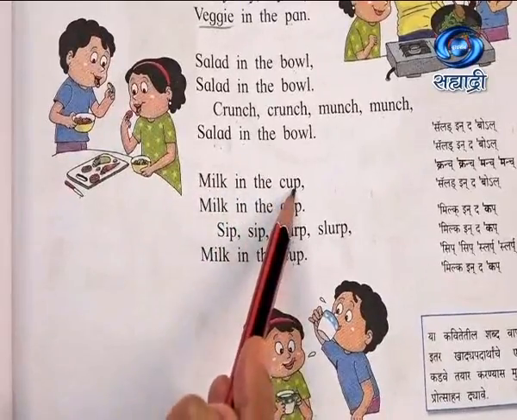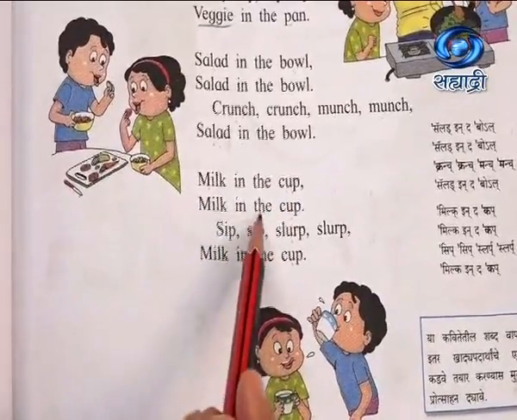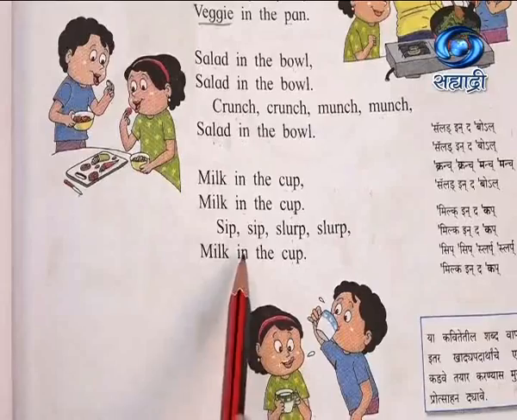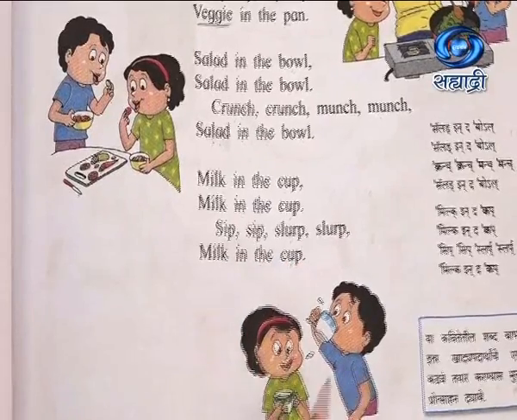Milk in the cup. Sip, slurp. Milk in the cup.